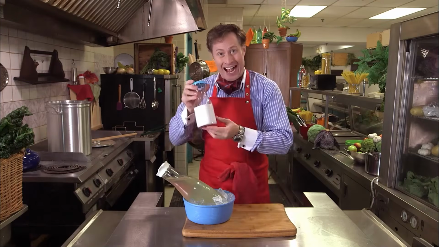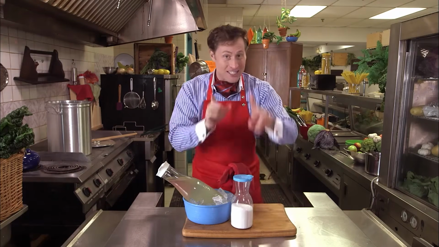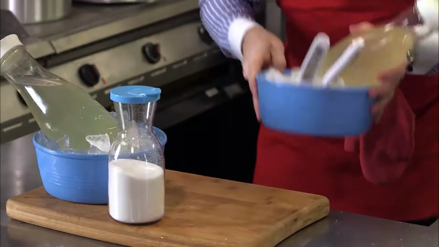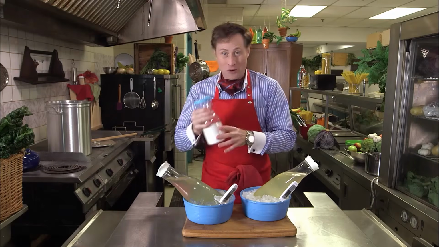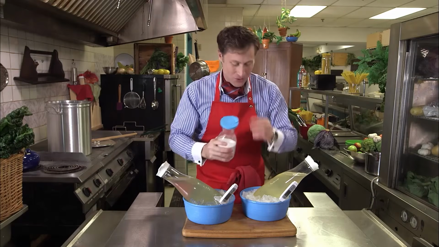But did you know there's an even better recipe than ice? You can make ice colder. It's true. All you need to do is add salt. I've got a second bowl of ice and a second jug of lemonade, and I've got 2 digital thermometers. What I'm going to do is add salt to this bowl.